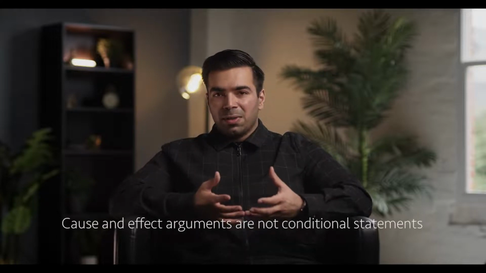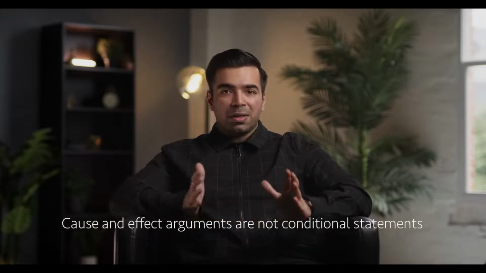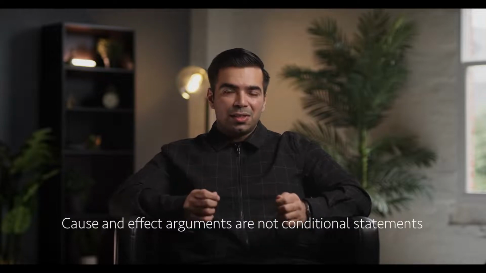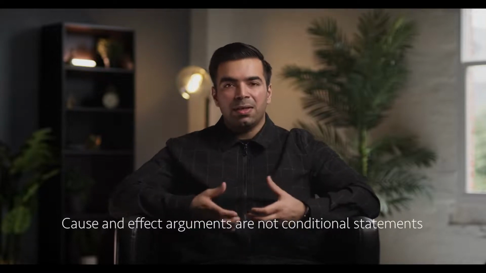Cause and effect arguments are very different from conditional statements. It's a distinction that you need to make clear. You need to understand the way we identify them is different, and what they mean is also different. Okay, it's important to be able to differentiate them when you're going really fast to the last section.